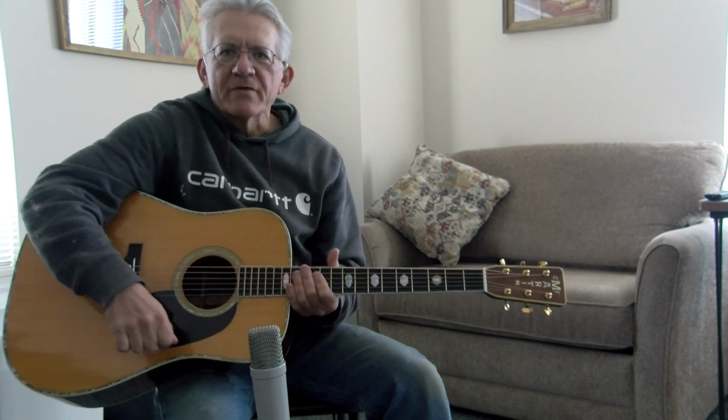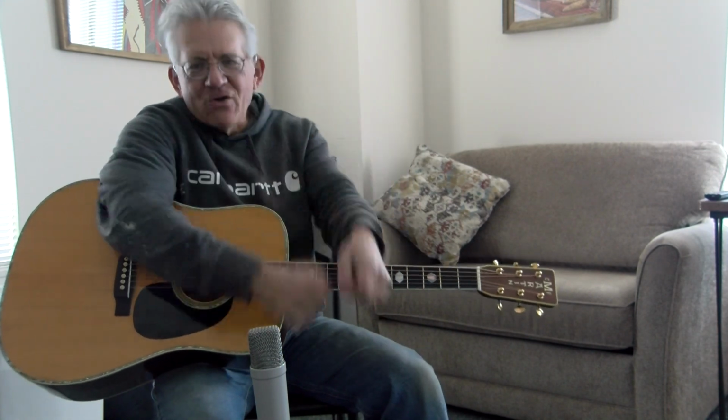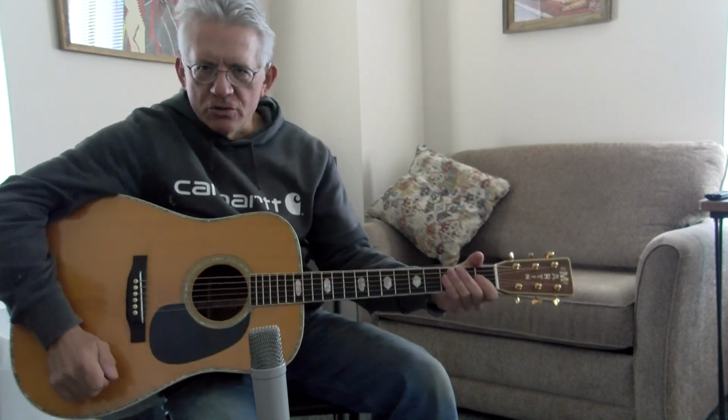So watch what happens if I pick up the speed on this and play up here where it's loose and floppy. First of all, it's hard to do that because the strings are flopping around all over the place, and strings still going down when you're moving your pick up. It's hard to do. But let's try it.